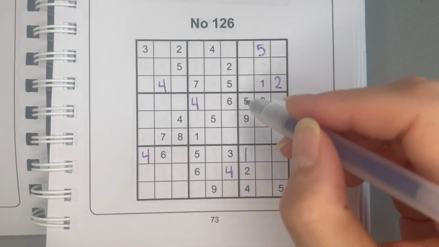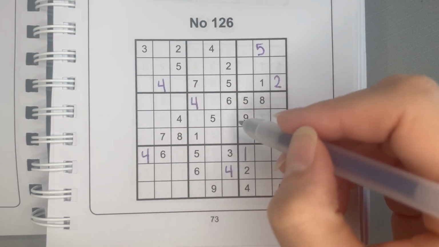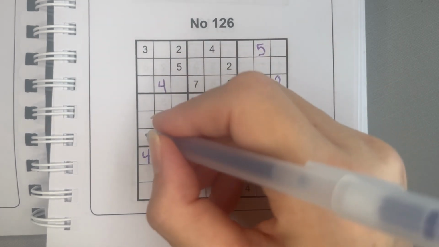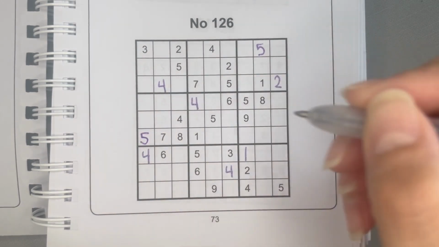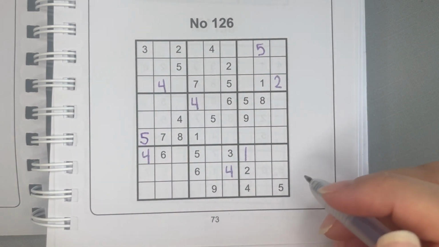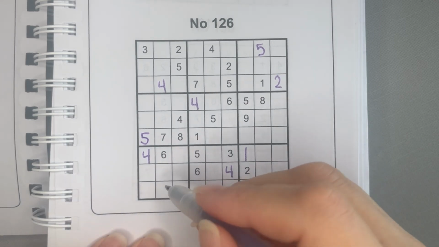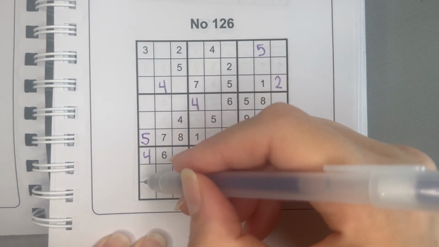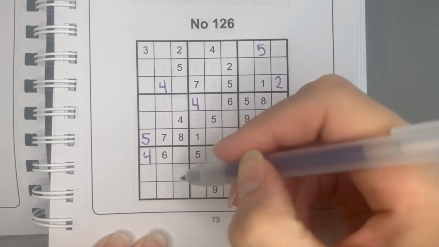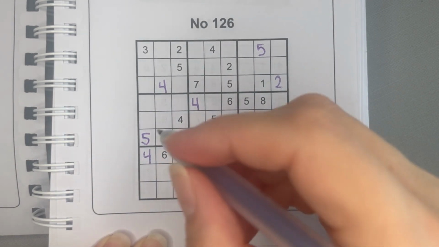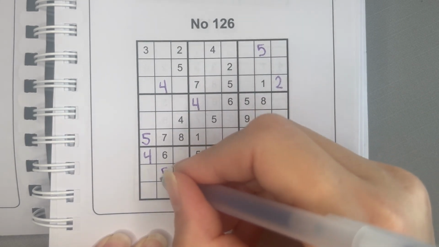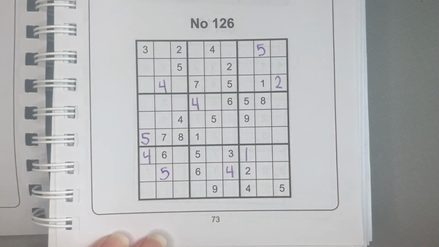Over here, I have a 5 in this row, and a 5 in this row. So here's my 5. Okay, come down here. 5 in this column, 5 in this column, 5 in this row. So here's my 5. And that looks like all the 5s. 6.